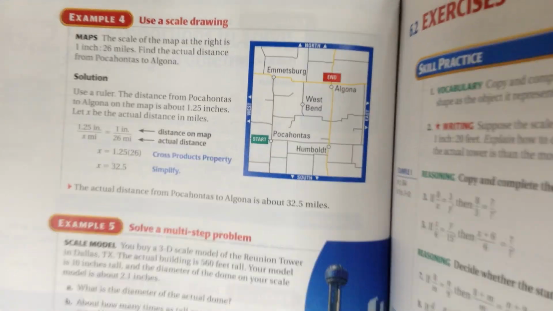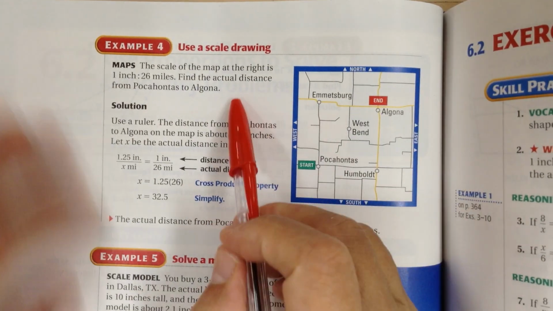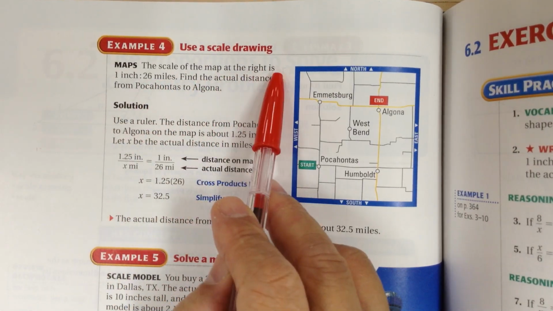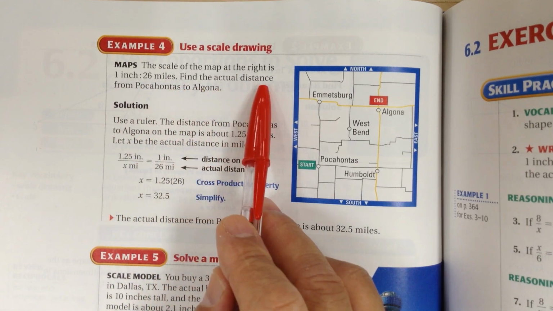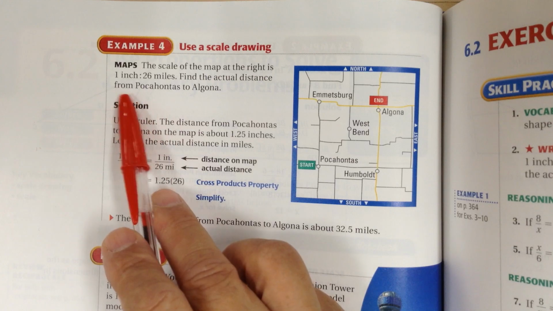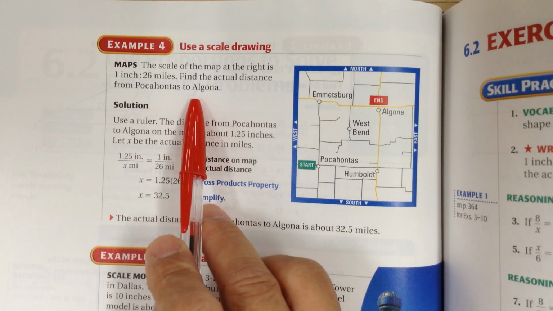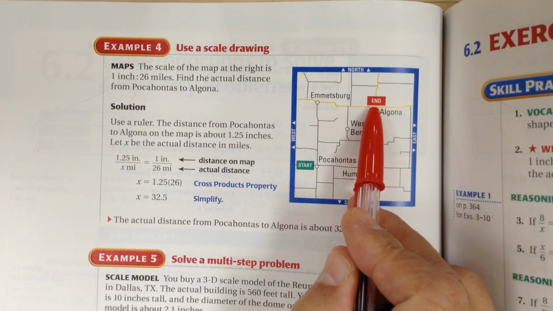Okay, let's go to example 4. Use a scale drawing maps. The scale of the map at right is 1 inch equal to 26 miles. Find the actual distance from Pocahontas to Algona. So you're looking for from here to here.